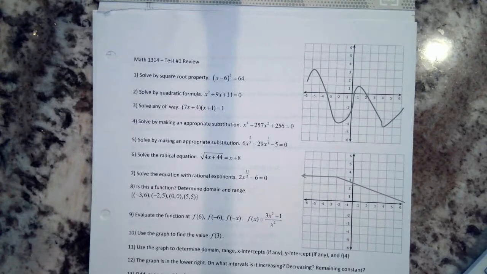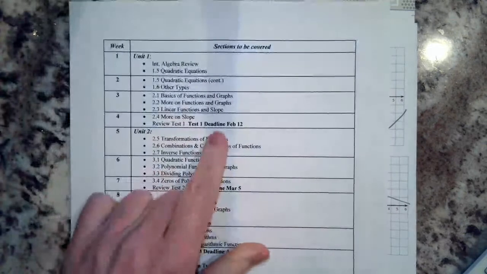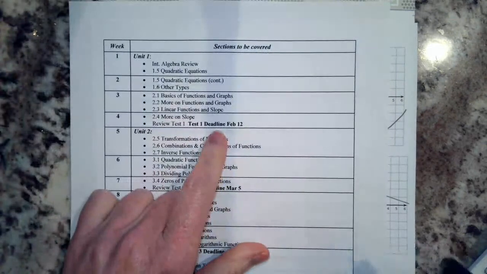If you think of something, ask, please. The test is due Friday night at midnight. It opens today at noon, and it'll be open all day today from noon until midnight, and then Thursday from midnight to midnight, and then Friday from midnight to midnight.